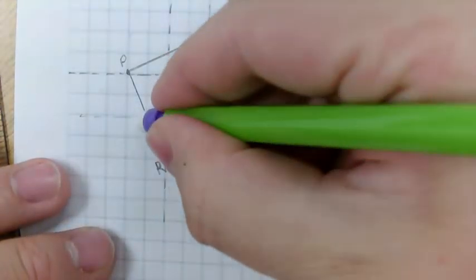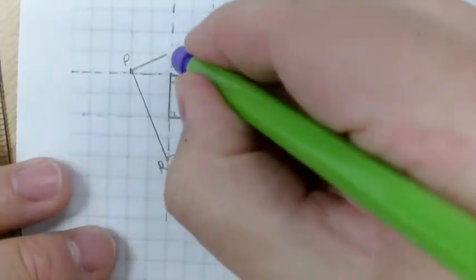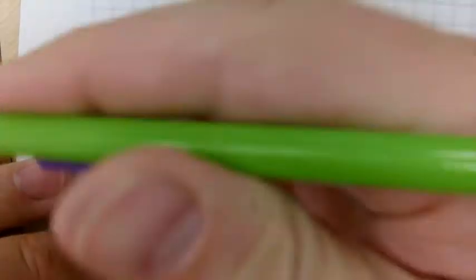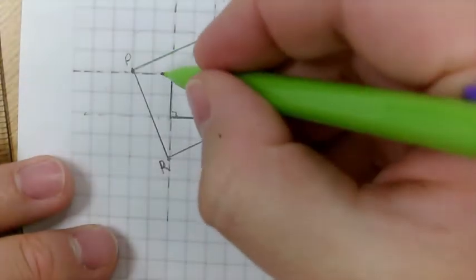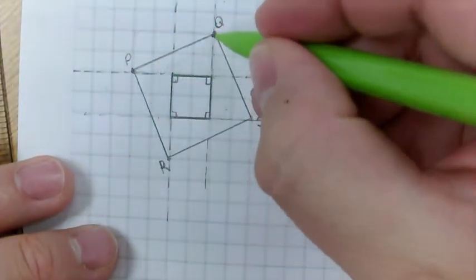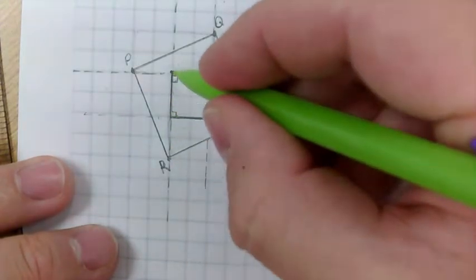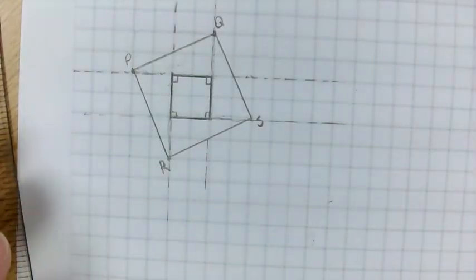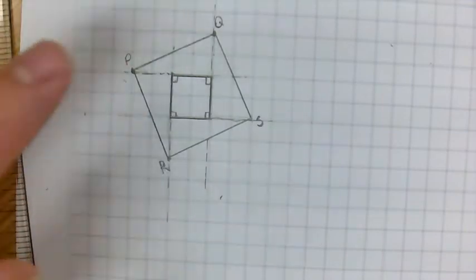And if I do a little bit of erasing, there's going to always be these 4 triangles around the edge. If I erase these, there's going to be 4 triangles. Do you see these 4 triangles? There's one here, there's one here, there's one here, and there's one here. And I erased all those extra lines kind of going out that I didn't need.